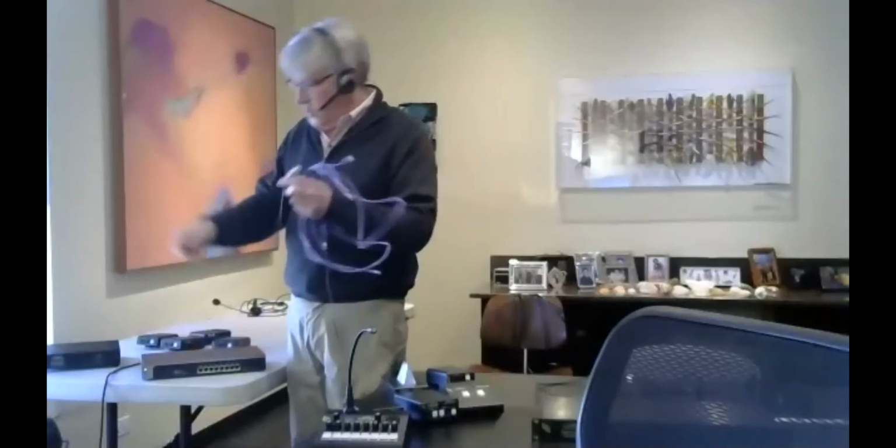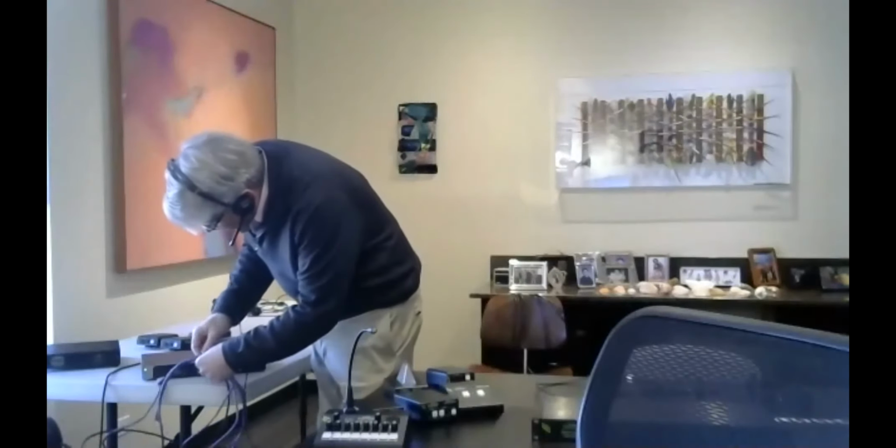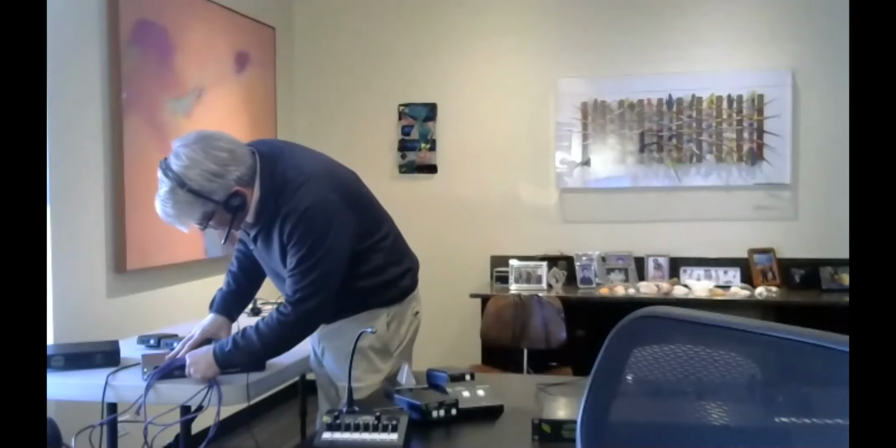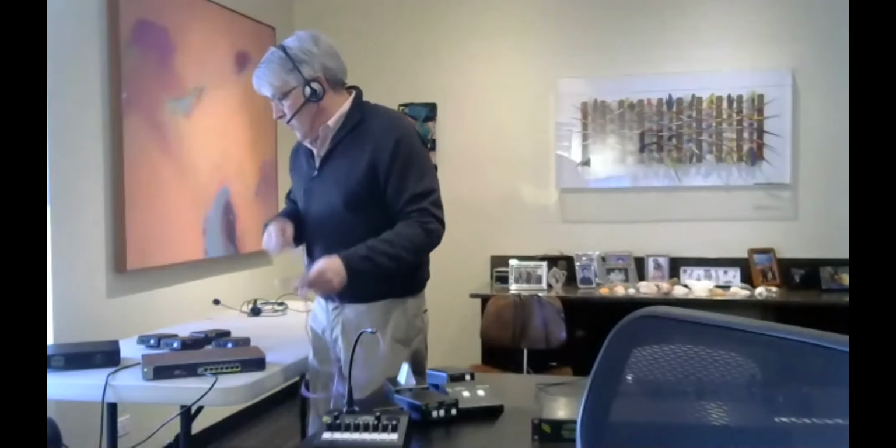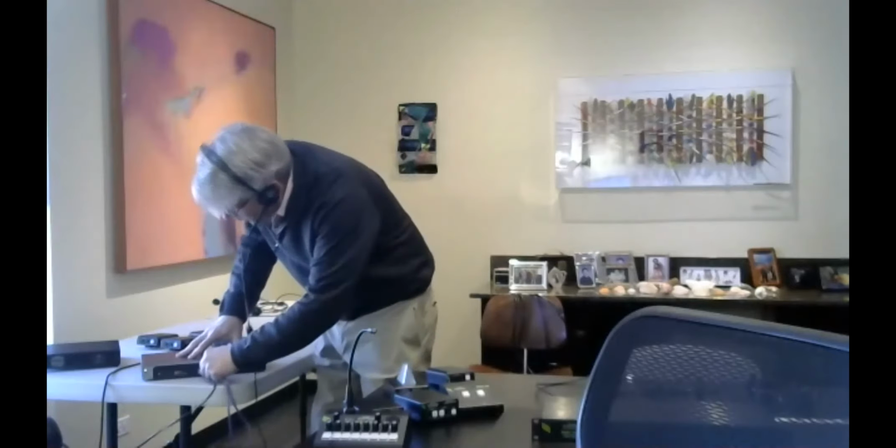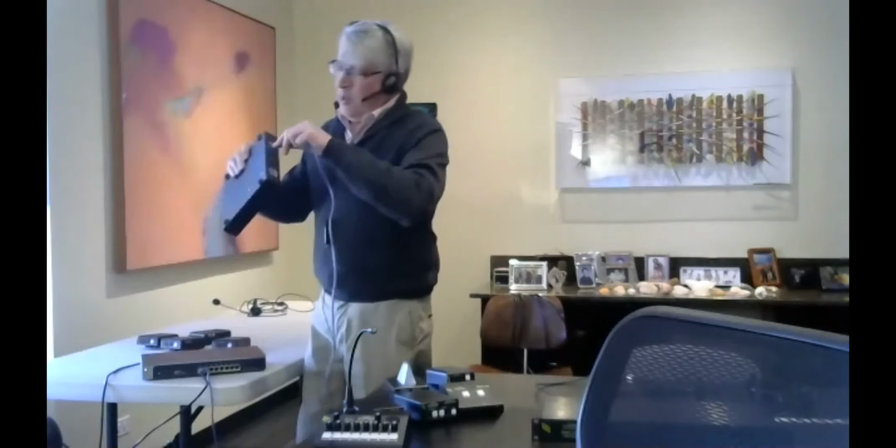And if I can, the first thing I'm going to do is link this switch into our business network here at the office. I'm just going to plug it in, because that way my computer that we're doing the stream over is there. Now I've got a nice purple cord to go to my Dante Intercom audio engine.